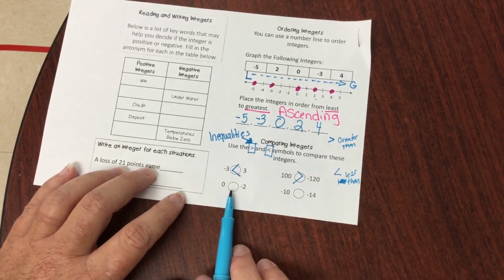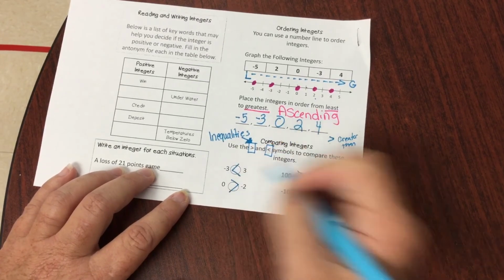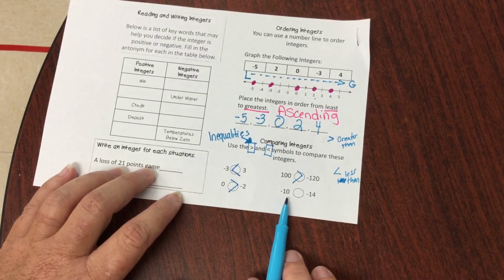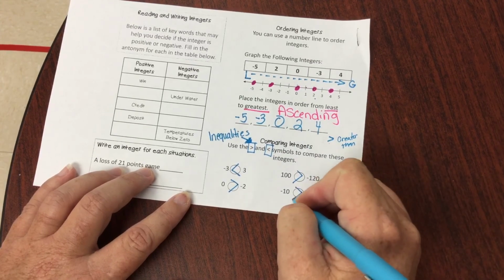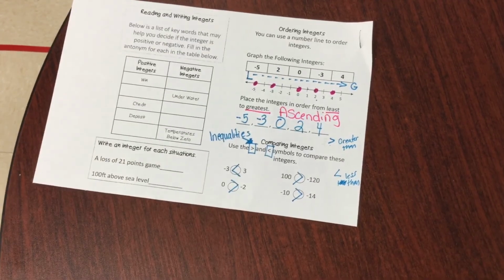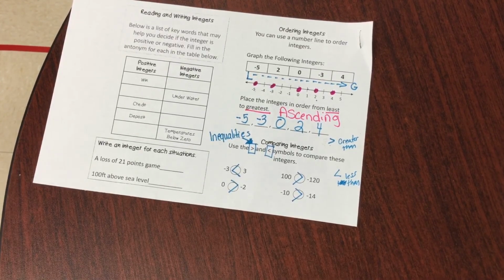What about 0 is what of -2? Let's use big kid word. There you go. Greater than. And then -10 is greater than. Very good. -10 is greater than -14 because remember, these are both negative, so that's on the opposite. I have to think opposite. The further away from 0 I go, the smaller I get, right? Yes? All right, y'all ready to do a little bit of practice? Yeah? All right.